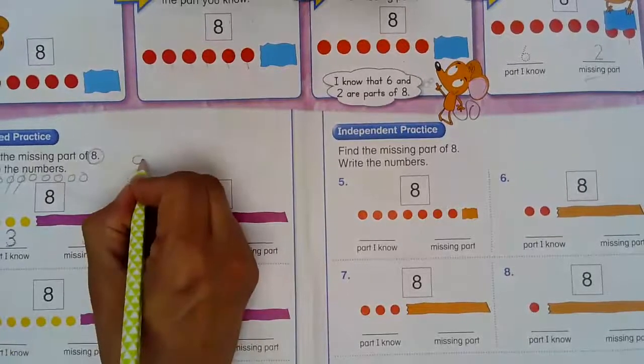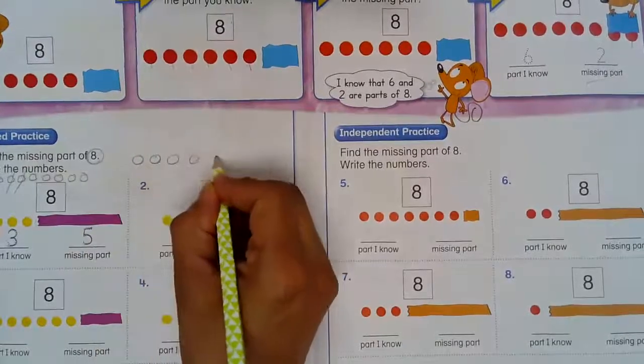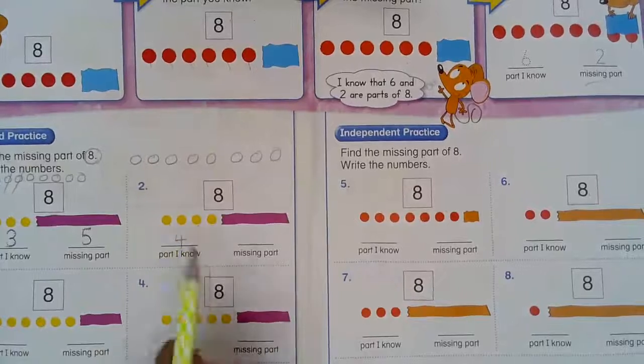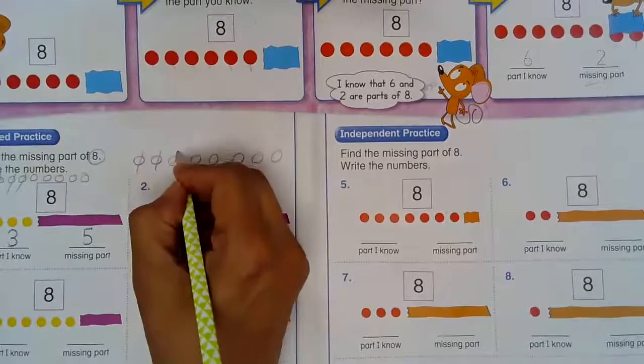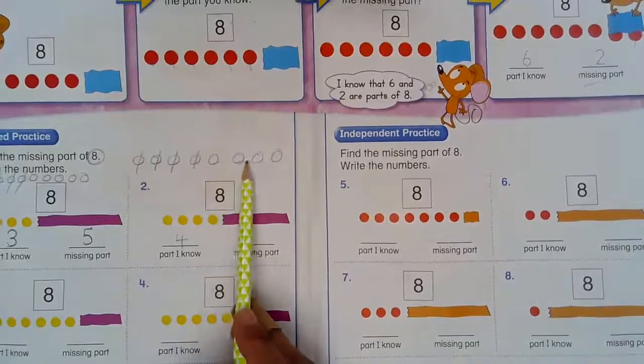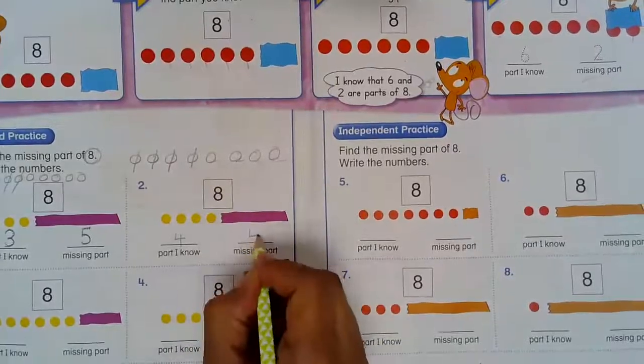So I'm going to draw another 8 counters. 1, 2, 3, 4, 5, 6, 7, 8. The part I know, 4. 1, 2, 3, 4. So what's the missing part? 1, 2, 3, 4. So the missing part is 4. Awesome.